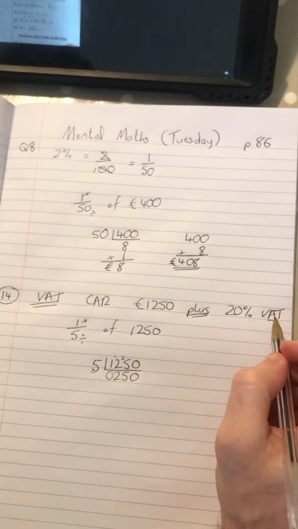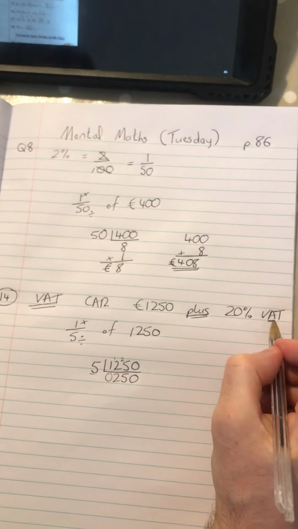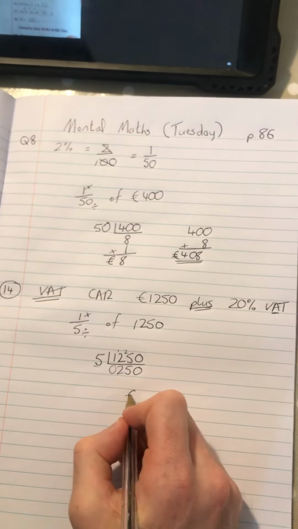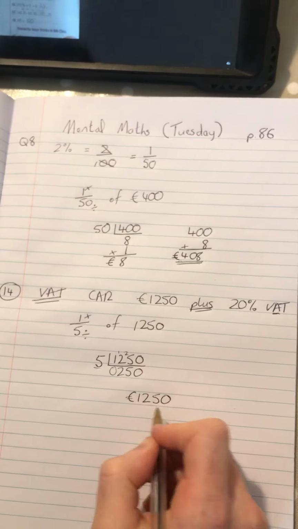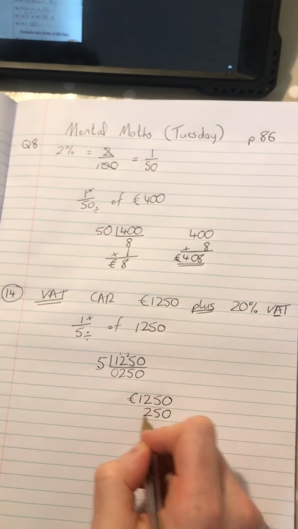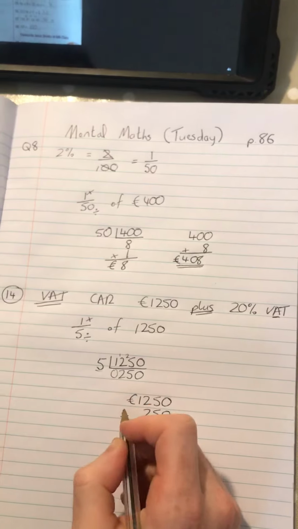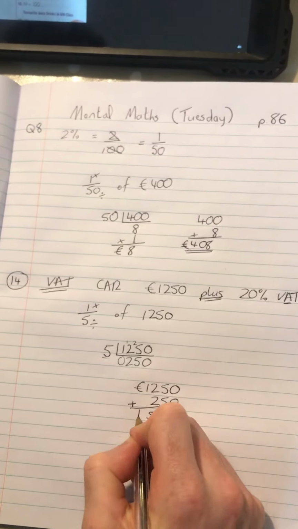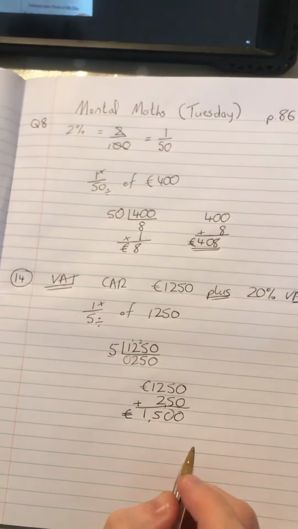value added tax, you have to add it back on. The government adds it back on. The clue is in the name, value added tax. So it's 1,250 plus €250. So this car will be sold in the car shop for a total of €1,500, including VAT.